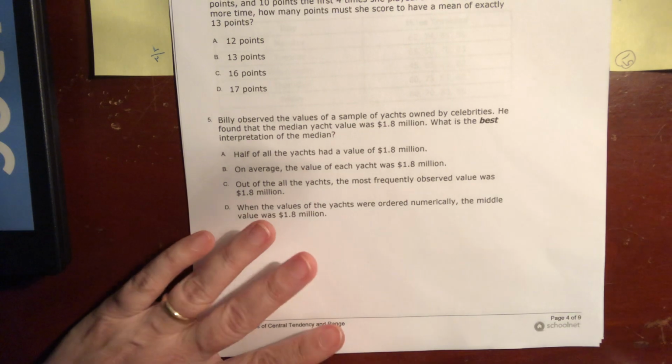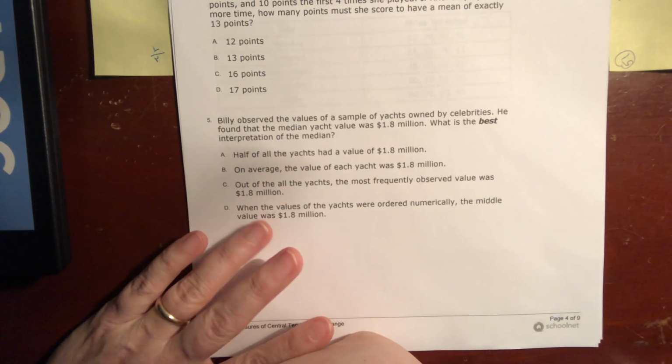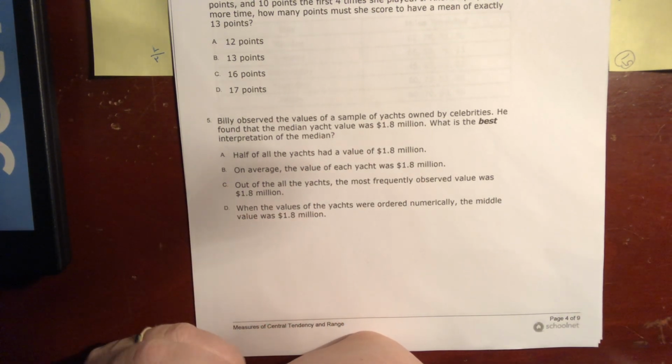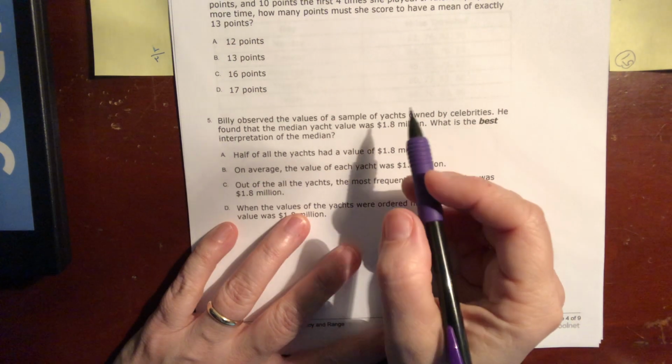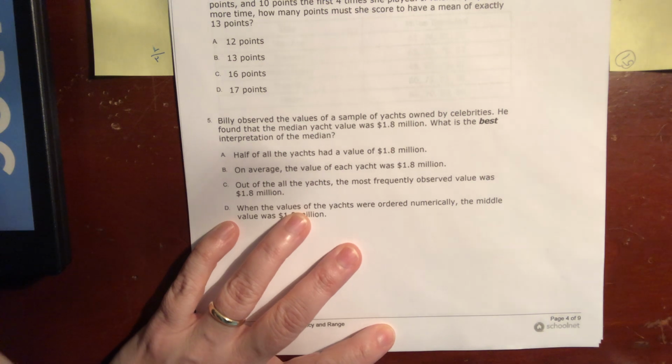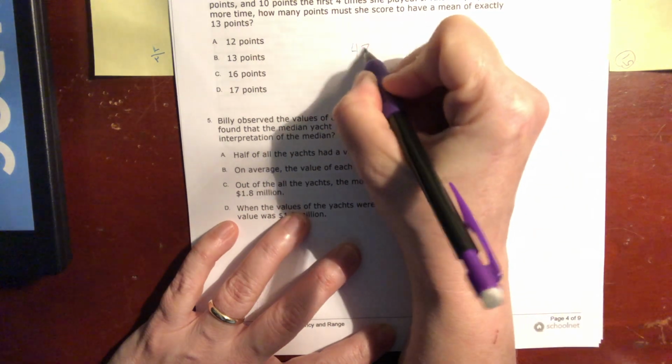All right, 4. While playing a video game, Rhonda scored 10 points, 13 points, 15 points, and 10 points the first 4 times she played. If Rhonda plays one more time, how many more points must she score to have a mean of exactly 13? All right, so we can kind of do this the same way. We're going to do 10, 13, 15, 10. 10 plus 13 plus 15 plus 10 is 48.